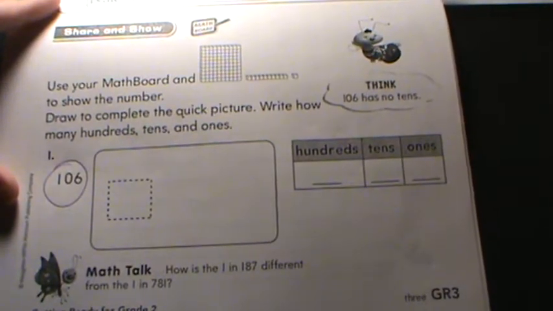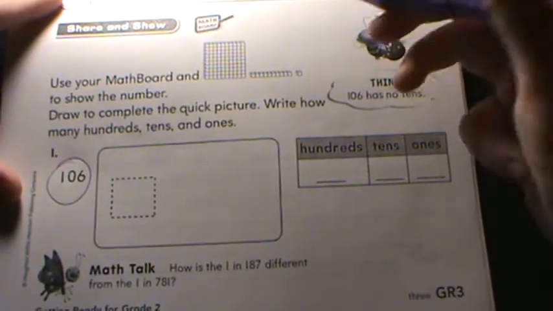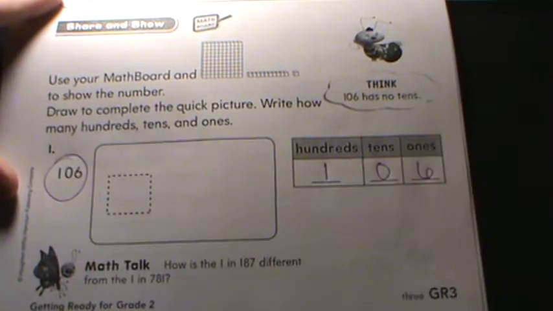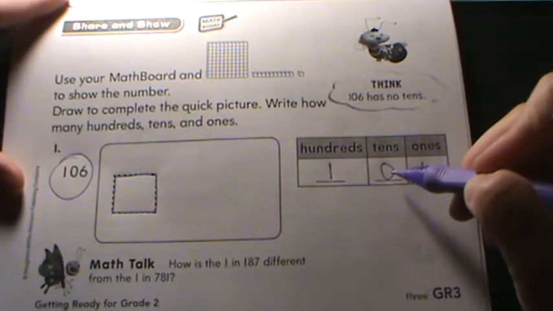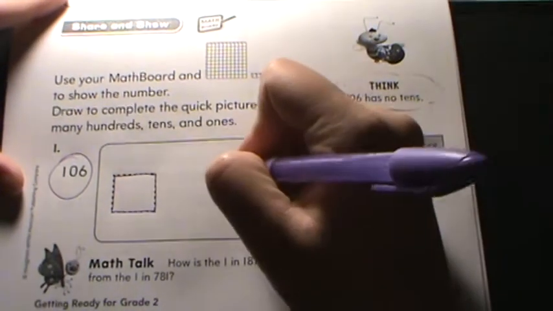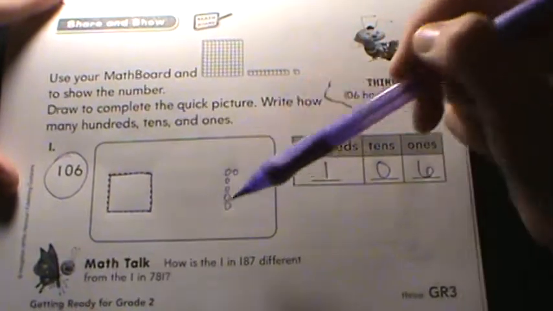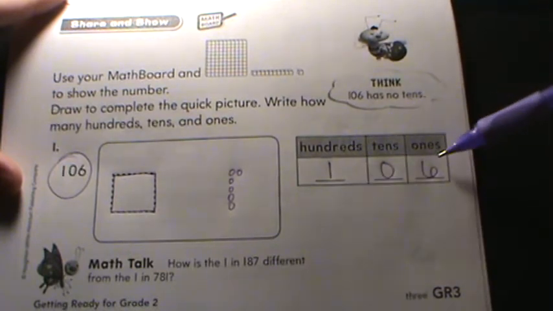Okay, so we're taking this number that they gave us, 106, and we want to fill that out in our place values. So we have 1 in the hundreds place, 0 in the tens place, and 6 in the ones place. So I need to draw 100, which is my square. I need to draw 0 tens, so I am not going to draw any sticks. And then I need to draw 6 ones. I'm going to draw 1, 2, 3, 4, 5, 6 ones. So that model is showing me 106. And that's what this number is, 106.